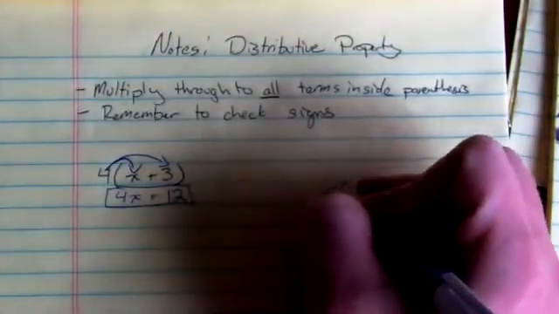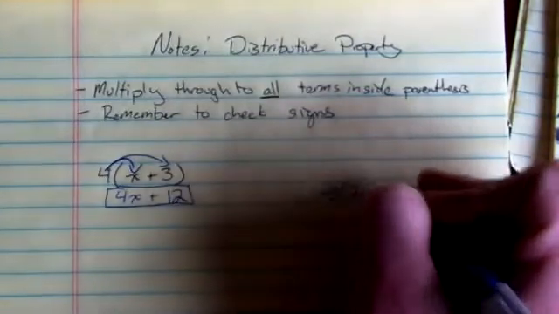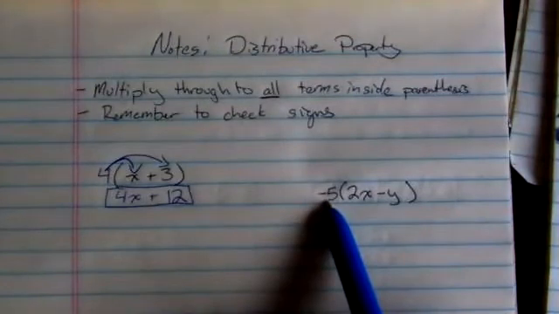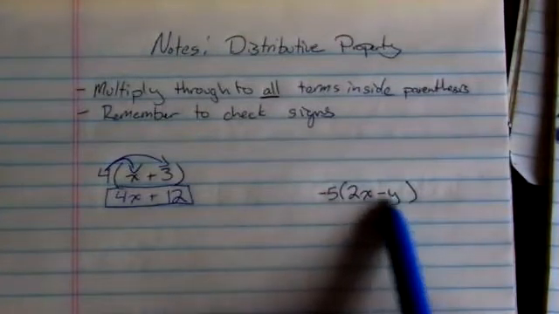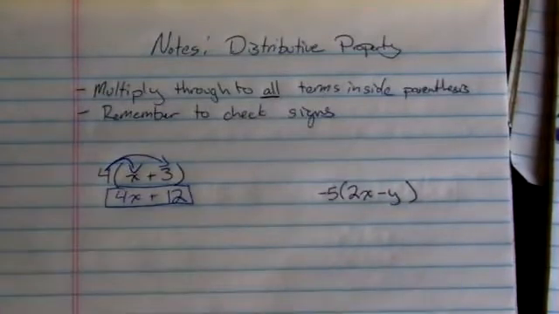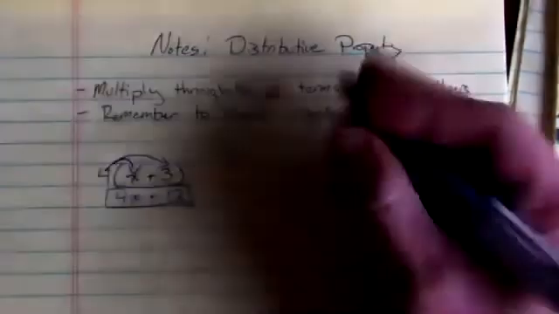-5 times 2x minus y. We have a negative on the outside. If we look inside the parentheses, we cannot do this operation. We cannot take y from 2x because they're not like terms. So we need to distribute.